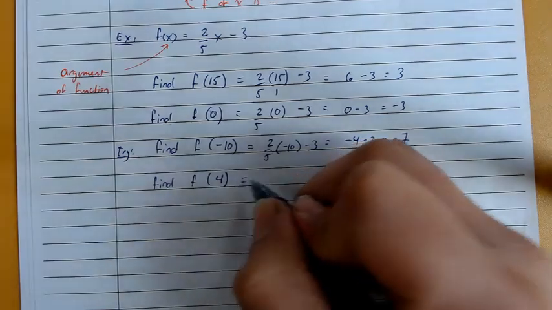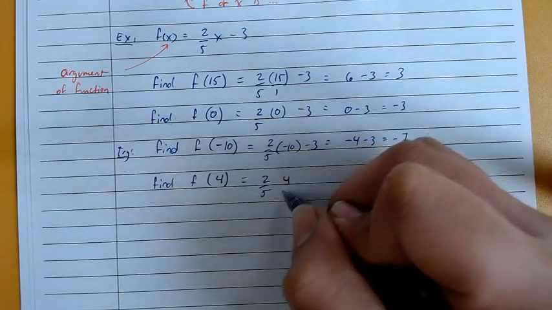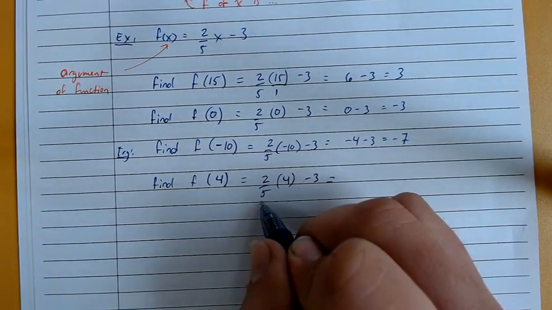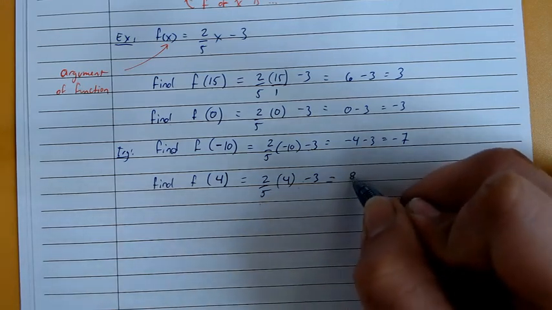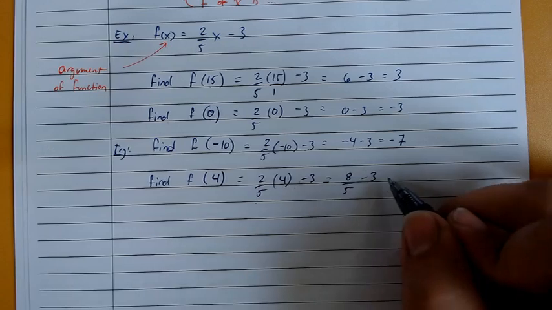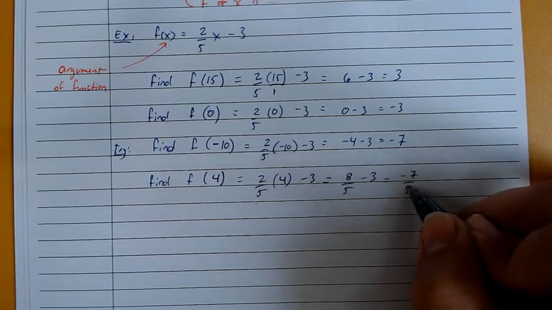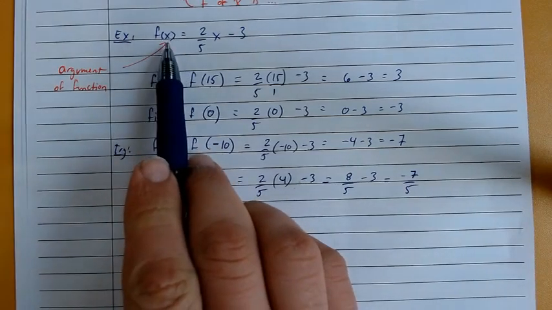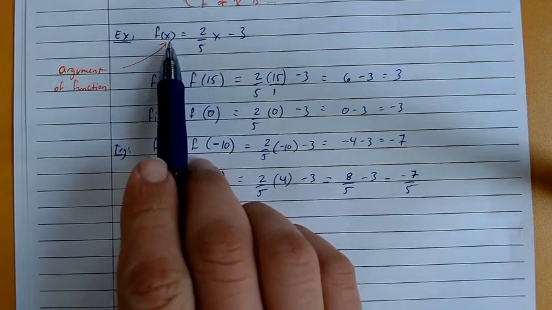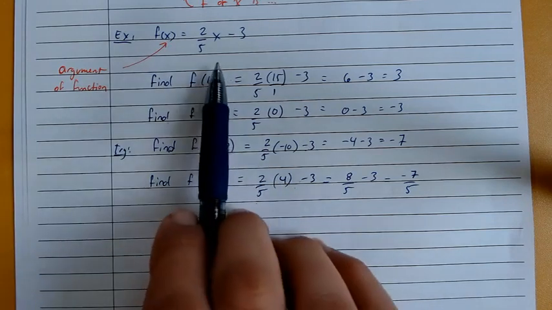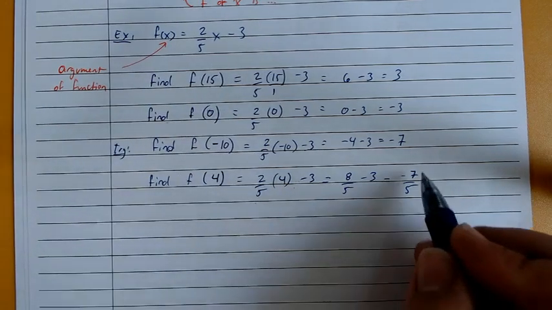Let's try f of positive 4. That's going to be 2/5 times 4 minus 3. Like that. 2/5 times 4 is going to be 8/5. And then if you take 8/5 and subtract 3, that's going to be what? Negative 7/5. And there we go. So here, that argument represents the value of the variable in your equation. So if that argument gets replaced with the number 4, that means the variable in your equation has the value of 4. And then you do the arithmetic to get your result.